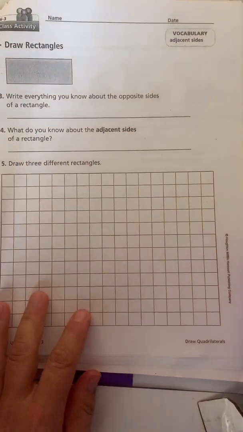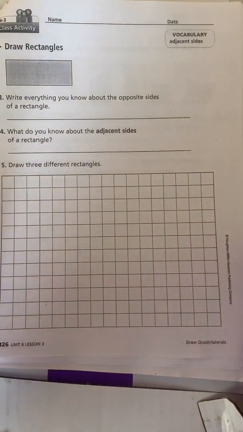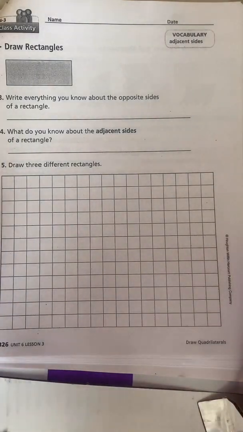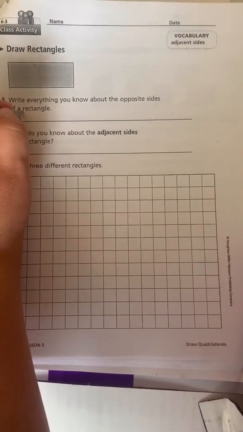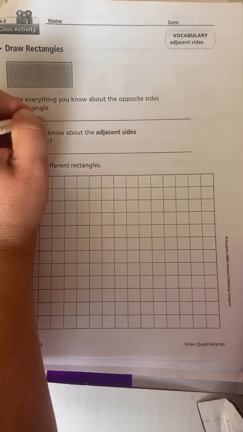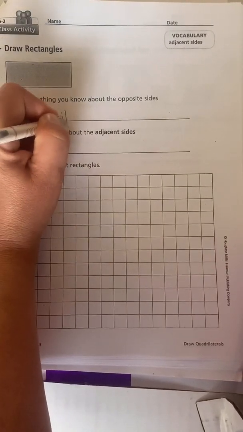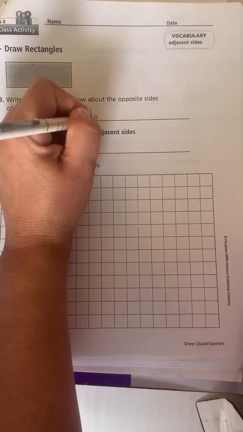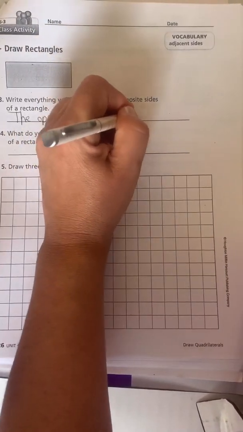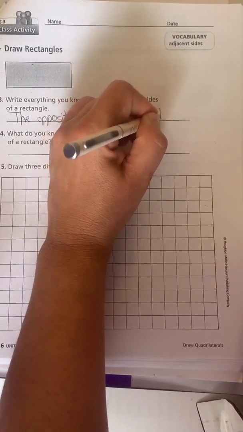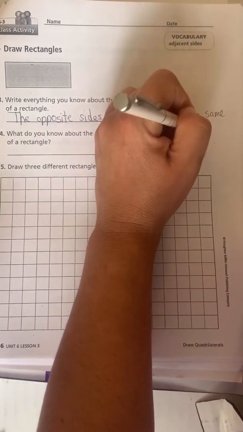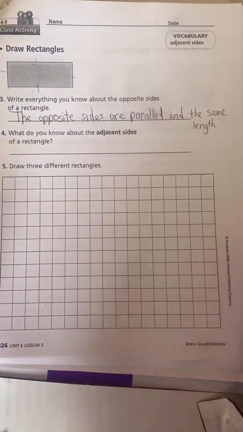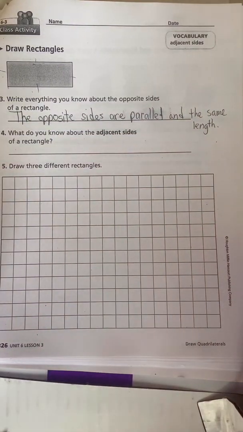Okay, this side says adjacent sides, draw rectangles. Write everything you know about the opposite sides of a rectangle. Well, we know that the opposite sides are parallel, right? Oh, and they're the same length, right? So the opposite sides are parallel and the same length. Okay, so like these two are the same and these two are the same, and they're both also parallel.